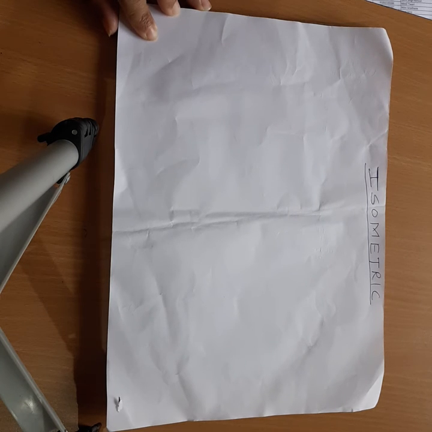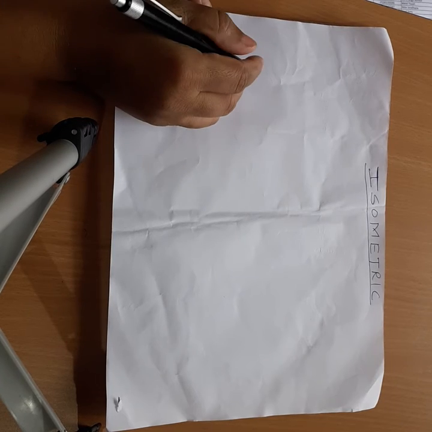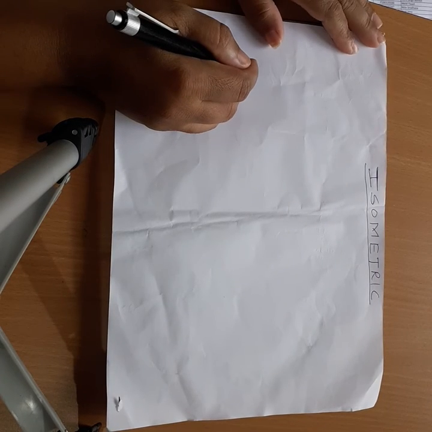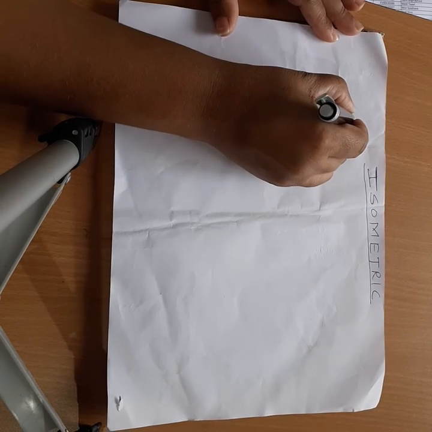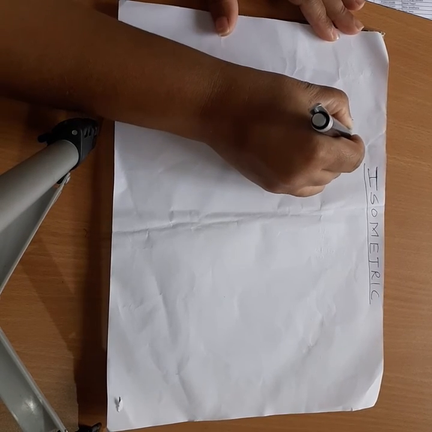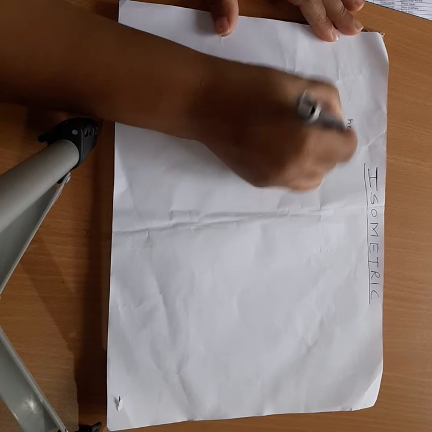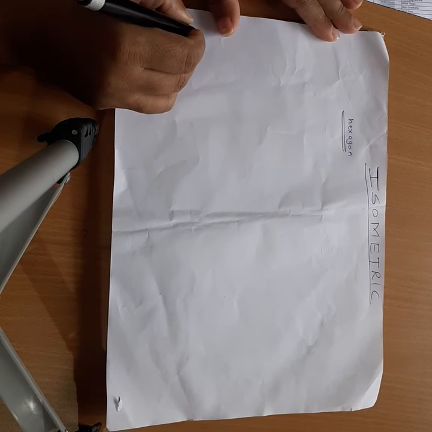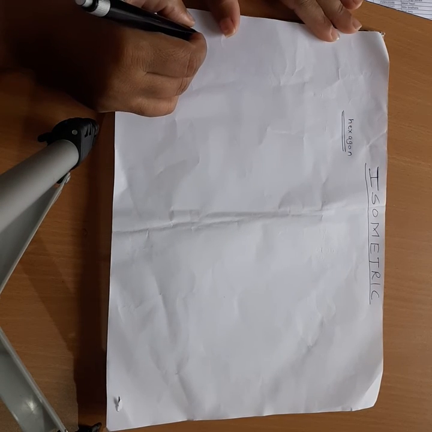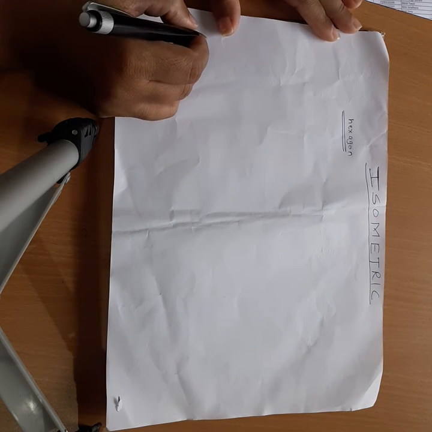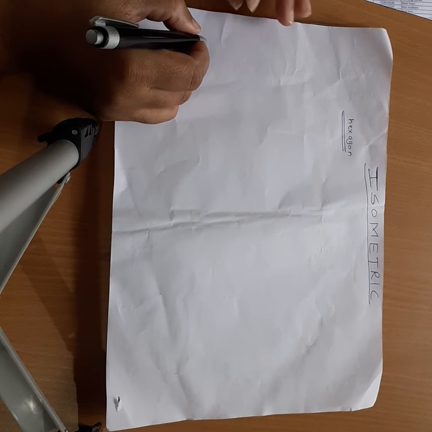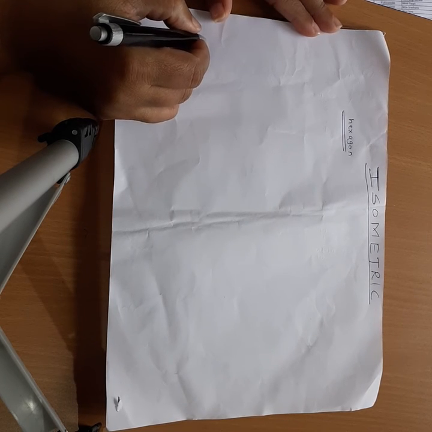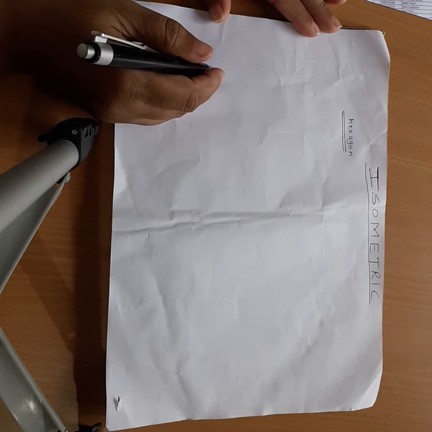In this video, we will learn how to draw a complicated shape in isometric. So we will learn today how to draw a hexagon in isometric. Now, suppose we have to draw a hexagon with some given dimension. Whenever we are solving the isometric view, very first we have to draw the hexagon separately and then we will convert it to the isometric form.